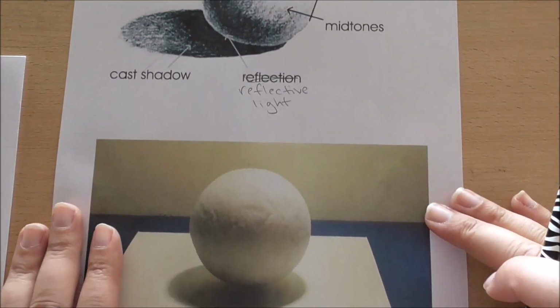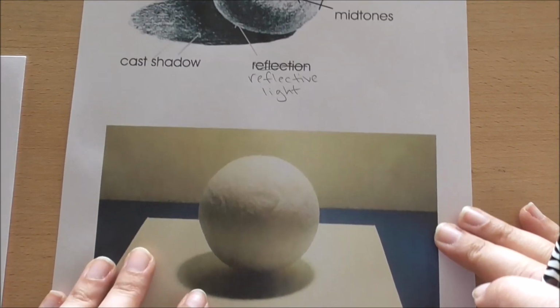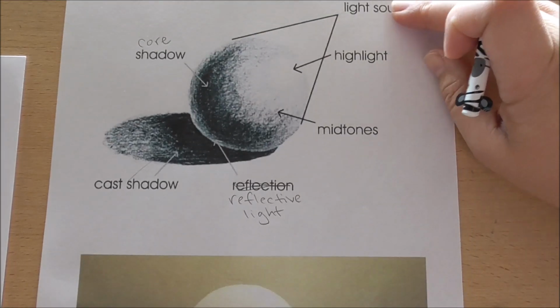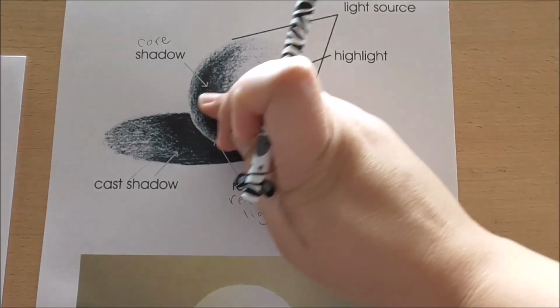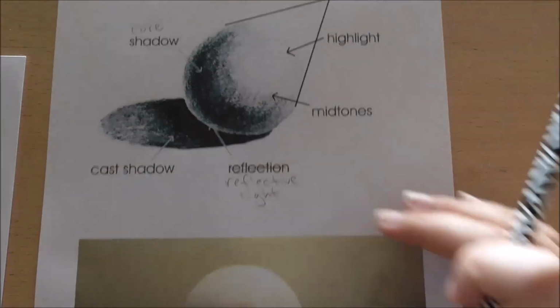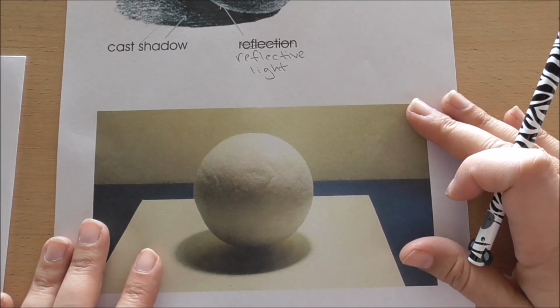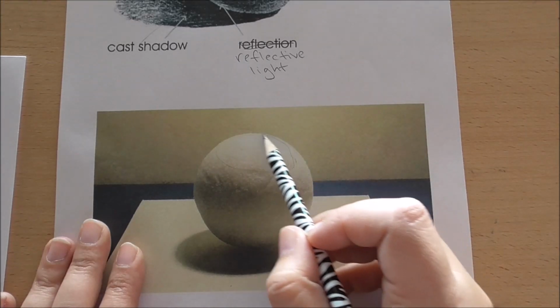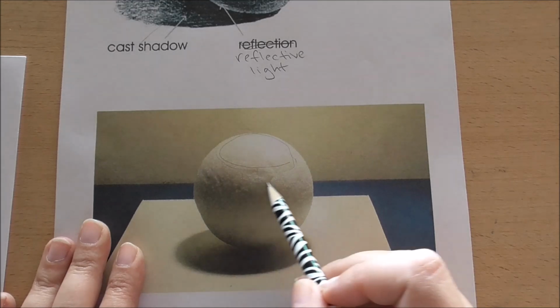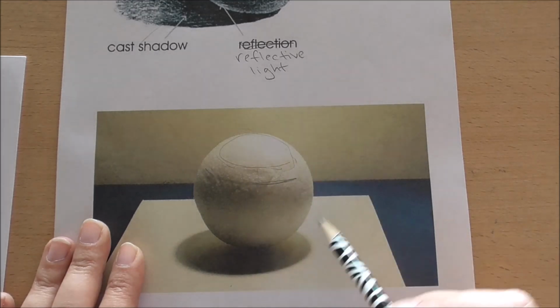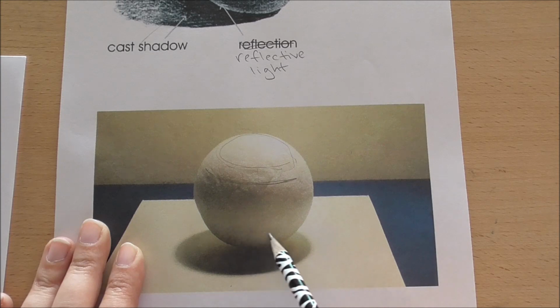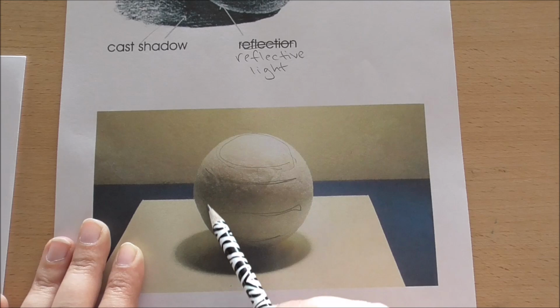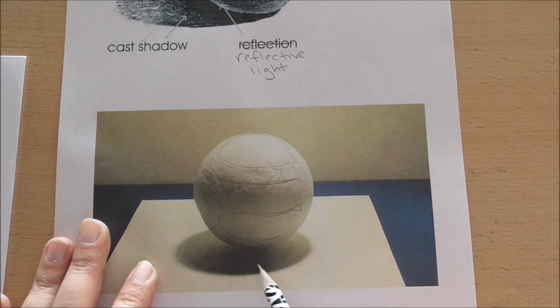And I just kind of want to show you what that looks like here. So here our light source is in a different space. Here our light source is to the side, and that's because the shadow's going off to the side. Here our light source is above because our highlight is on the top. Here's our middle, our mid value area. And then you see how it gets lighter down here. This is part of our reflective light, which makes all of this our core shadow. And then this becomes our cast shadow.